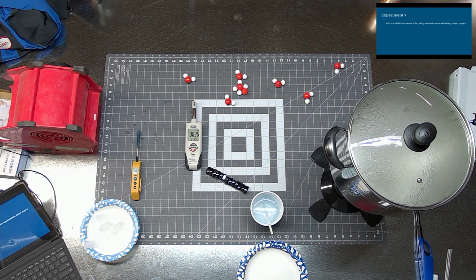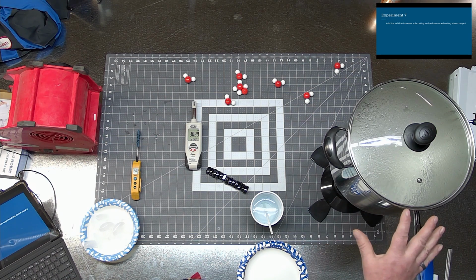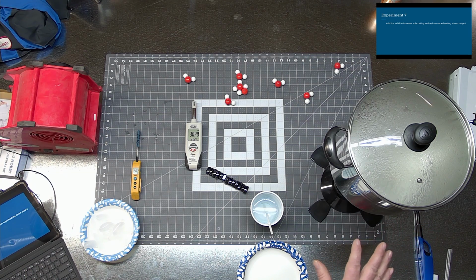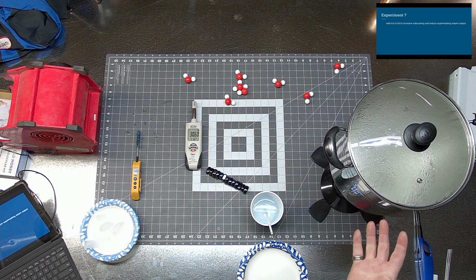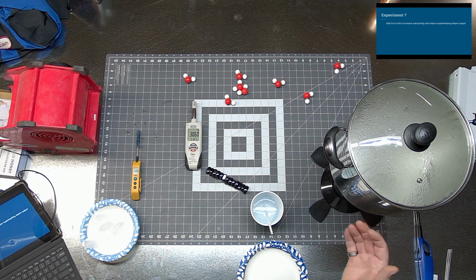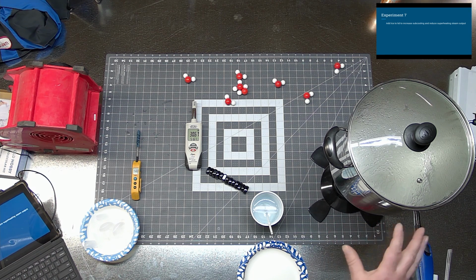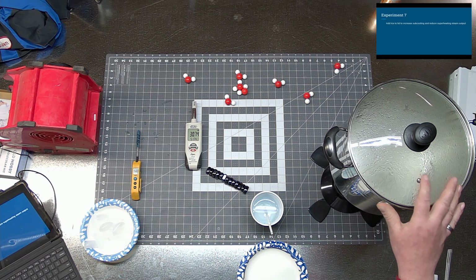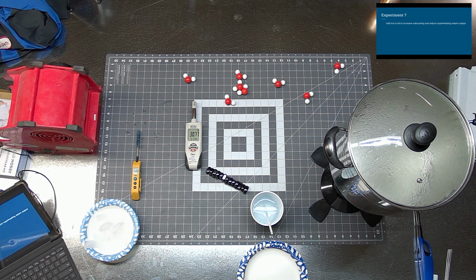And then we're going to add some ice to it to cool it down. So you can see that if we're adding load to it, like ice, then it's going to increase that condensing pretty quick.